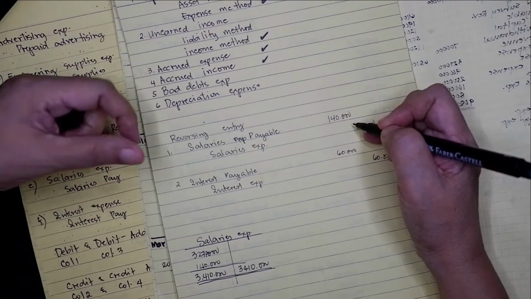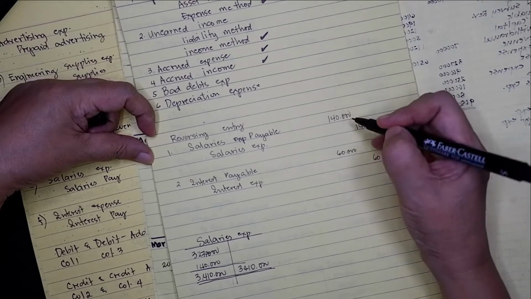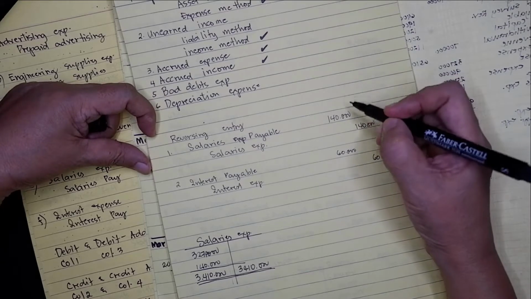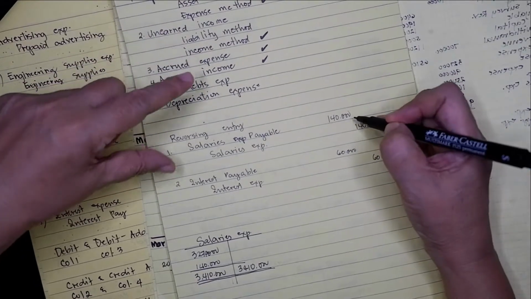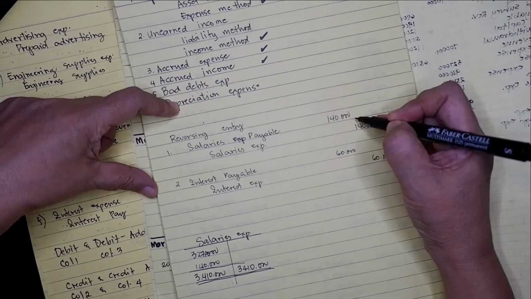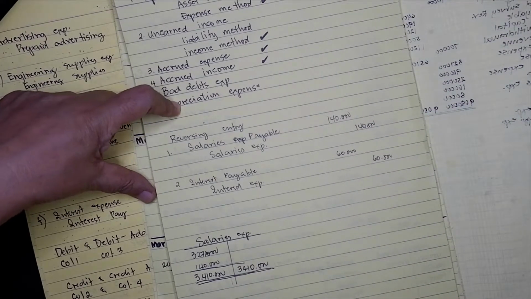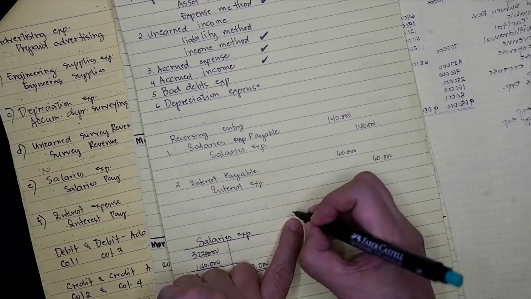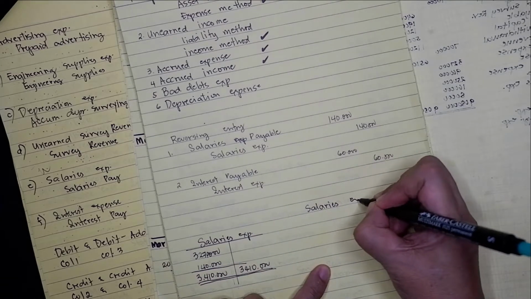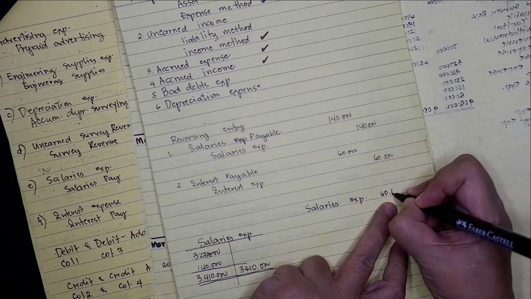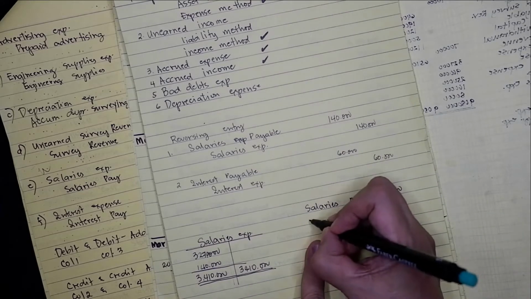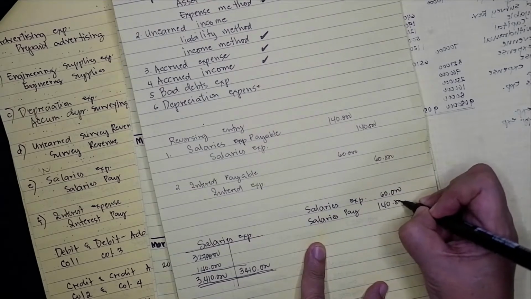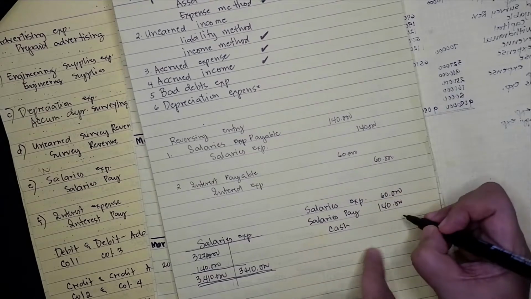So, say, January 15, the total salaries paid by the entity is 200,000, and 140,000 was already included in that 200,000. If we're not going to prepare a reversing entry, the entry that should be prepared is debit salaries expense of 60,000, then salaries payable of 140,000 and credit cash of 200,000.